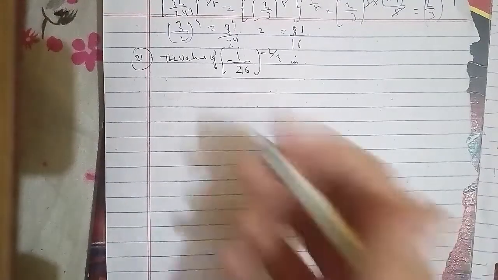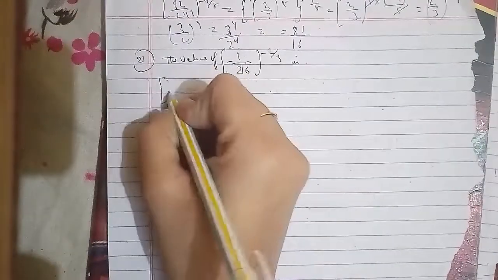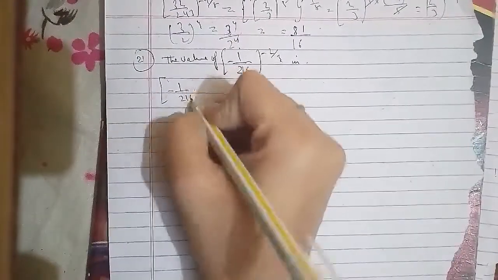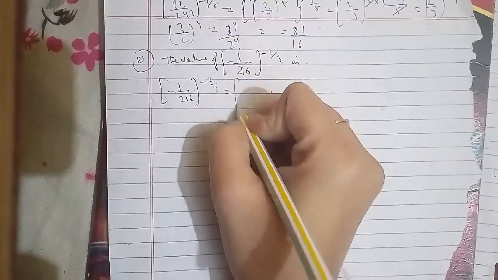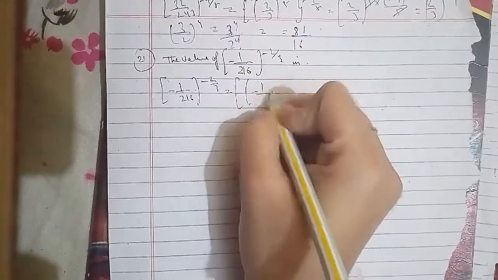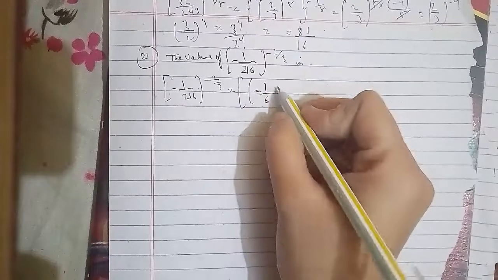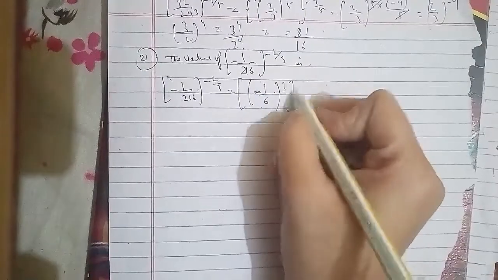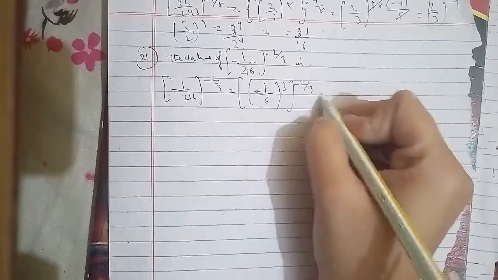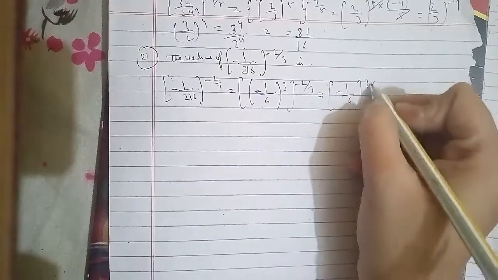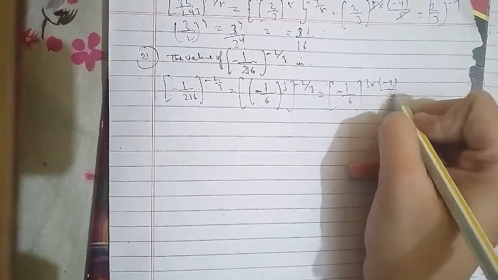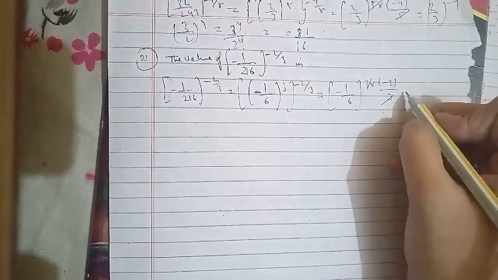Minus 1 upon 216 power minus 2 upon 3 is equals to minus 1 upon 6 power 3, power minus 2 upon 3, equals to minus 1 upon 6 power 3 into minus 2 upon 3. 3 being cancelled out, we'll get here minus 1 upon 6 power minus 2.